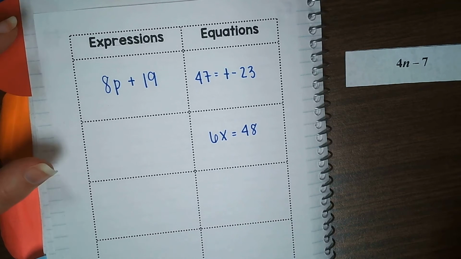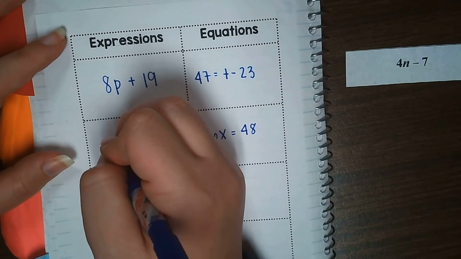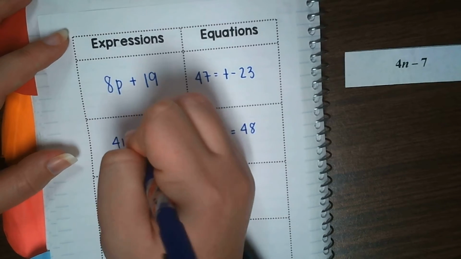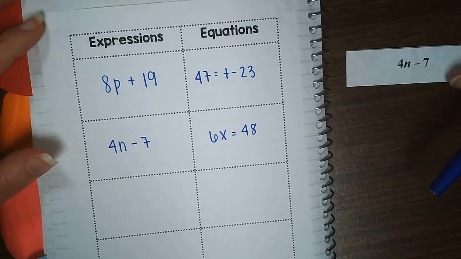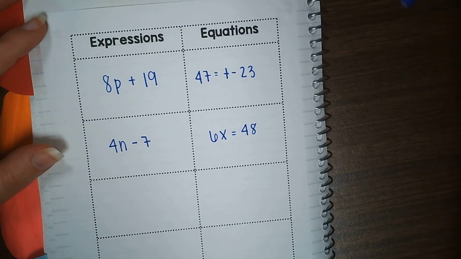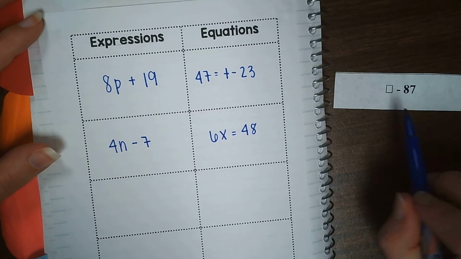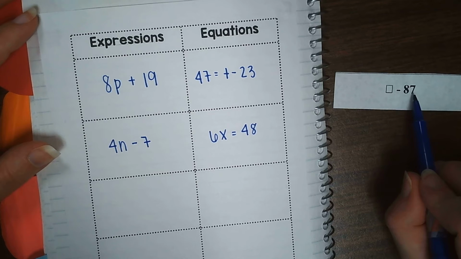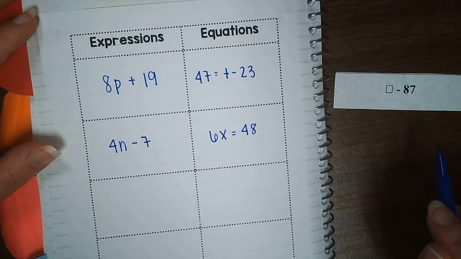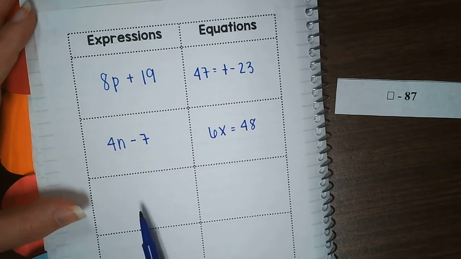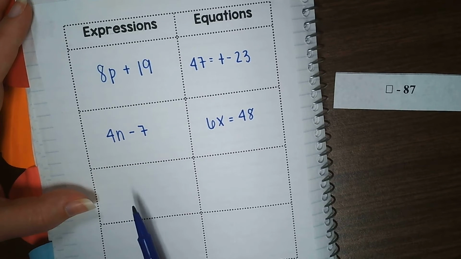It is an expression. It has no equal sign. Next, we have box minus 87. Is that an expression or an equation? It is an expression because it doesn't have an equal sign.